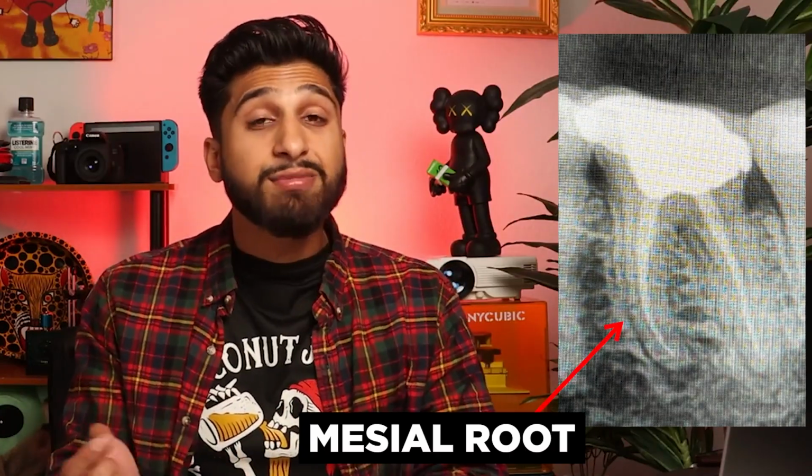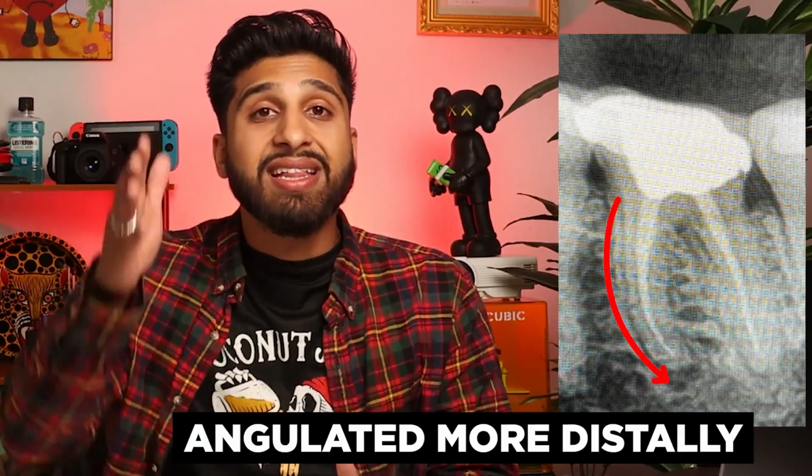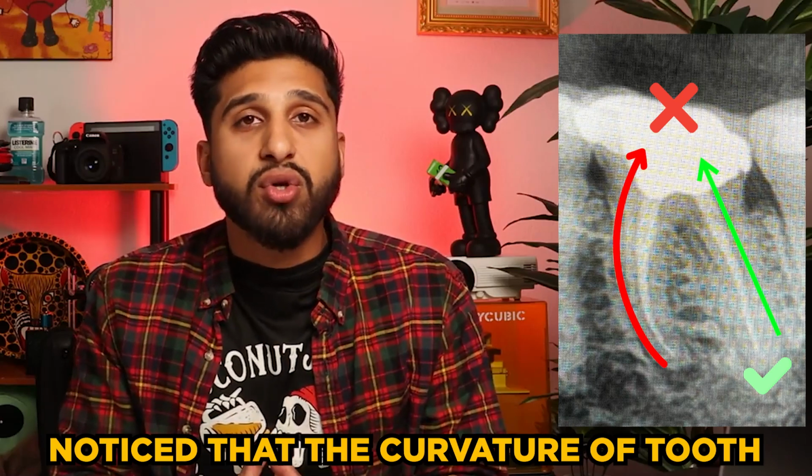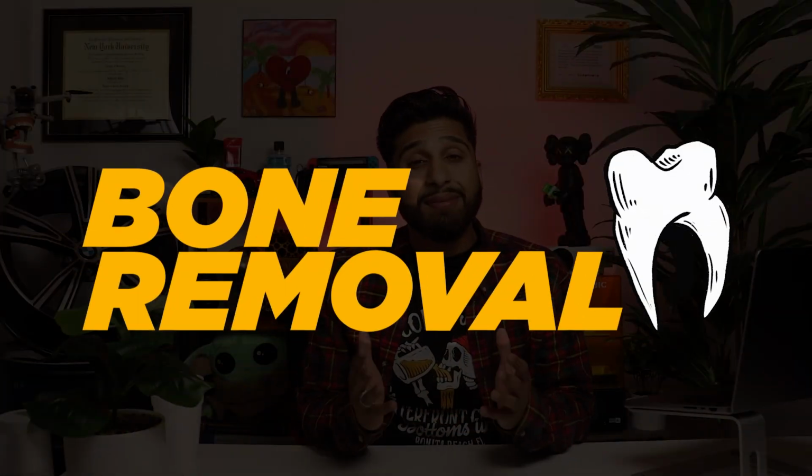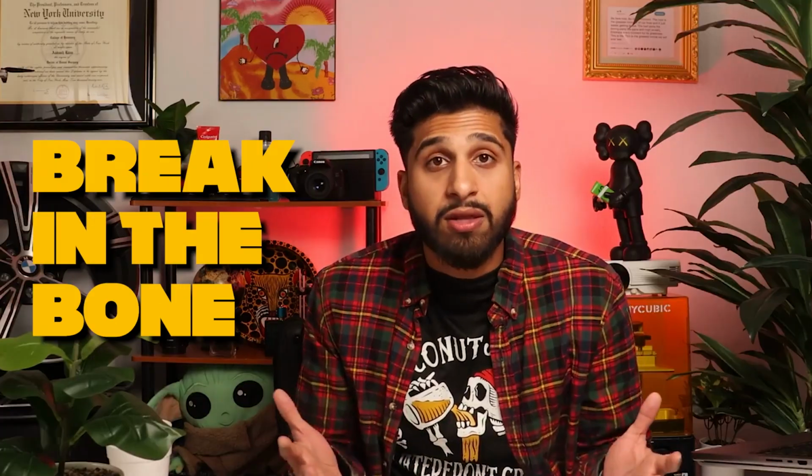Additionally, I carefully observed the curvature of the roots. I observed that the mesial root was angulated more distally. Conversely, that distal root right there presents a more straightforward configuration. I noticed that the curvature of the tooth doesn't allow for a straight path for the tooth's exit. Therefore, it became more evident that some bone removal may likely be necessary, as this tooth may break in the bone. To accomplish this, I'm anticipating that I'll need to use a surgical handpiece to fully get the tooth out.